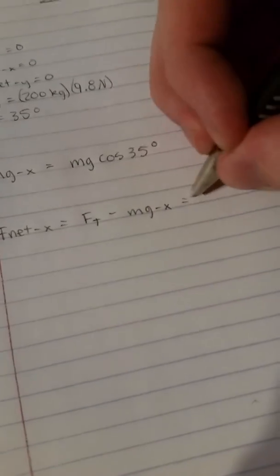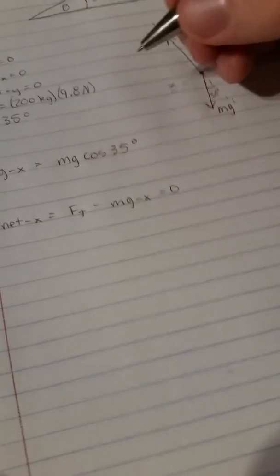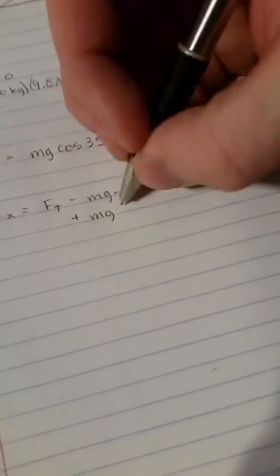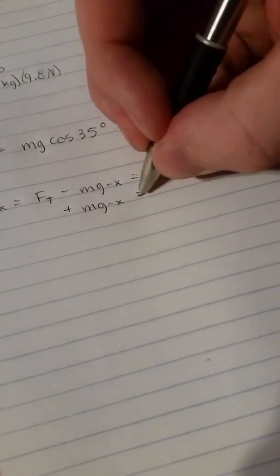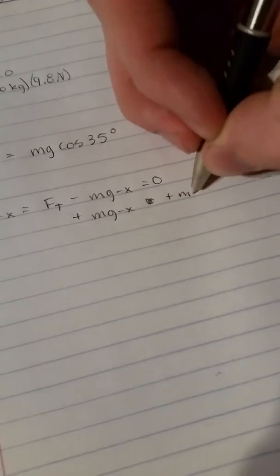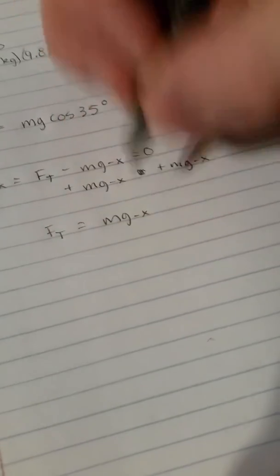Ft minus mg in the x direction. And we know that all that equals 0. So to solve for Ft, we just have to add mg in the x direction to both sides. So we get Ft equals mg in the x direction.